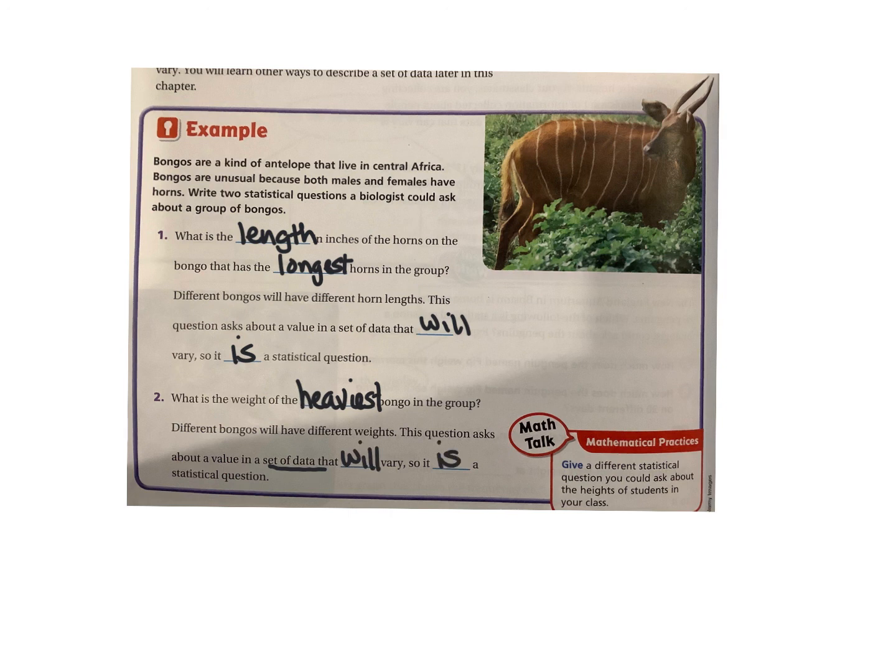So before, we only asked about Pip and his weight in the penguin one. We did not talk about Pip in comparison to others, and that was the difference. So while we focus in on one in the antelopes question, we're comparing that antelope to the others in a variety of data in the set. So that's why there's a difference between the statistical question and not.